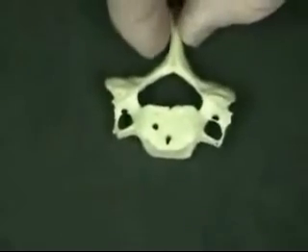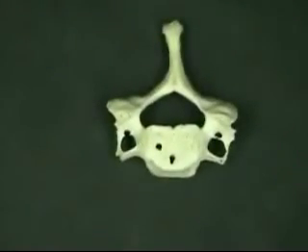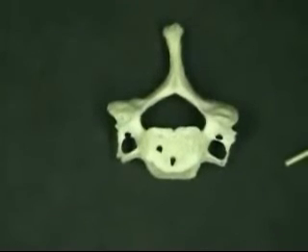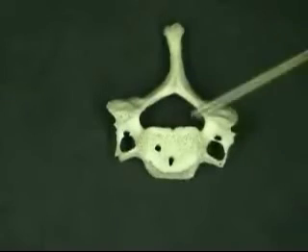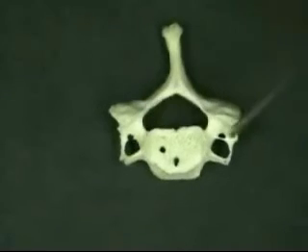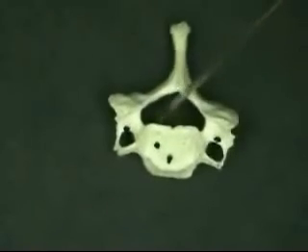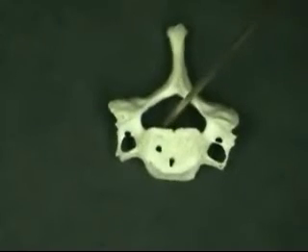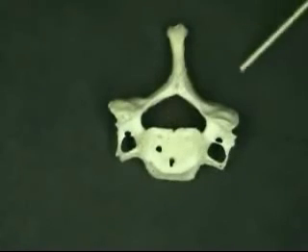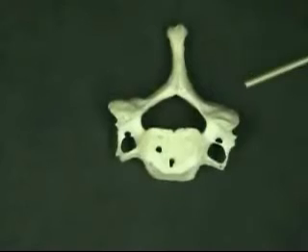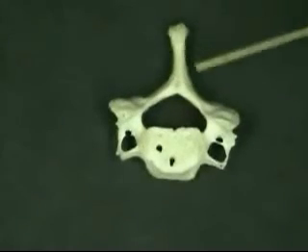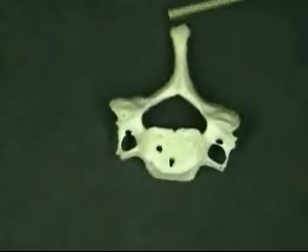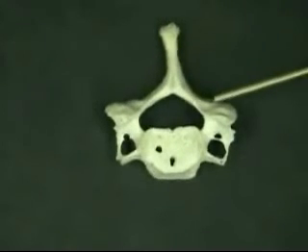The last cervical vertebra that I want to talk about is known as, well, this is the vertebra prominens. But how can I tell? Well, first, I know that this is a cervical vertebra because I can see the transverse foramen. I can also see the vertebral foramen. The seventh cervical vertebra, also known as the vertebra prominens, has a very long spinous process that does not have a bifurcation at the tip. So I know that this would be the seventh cervical vertebra.